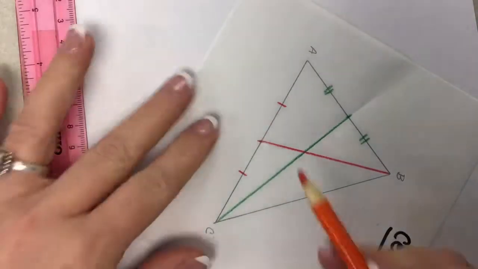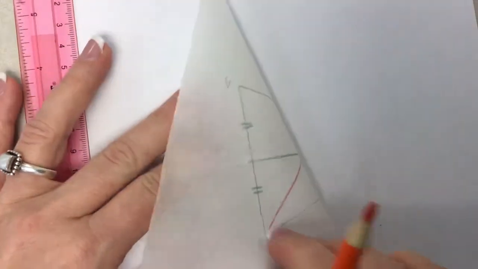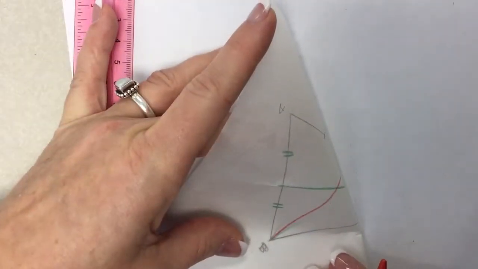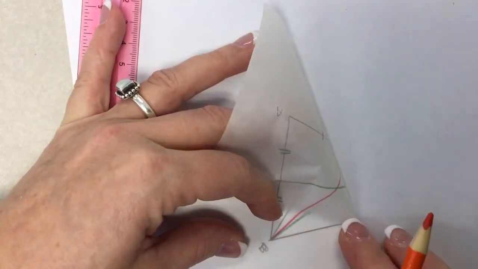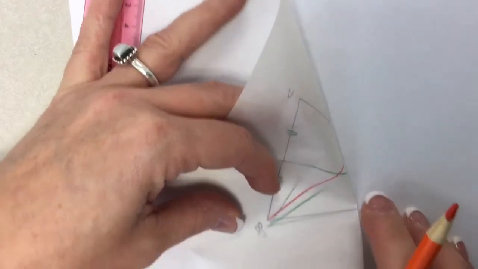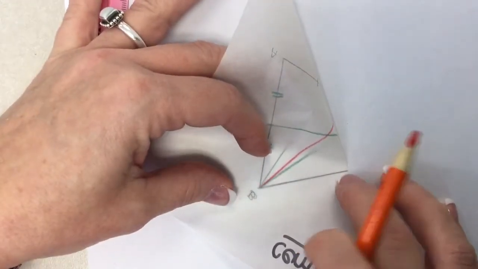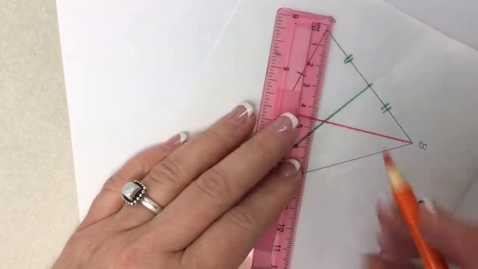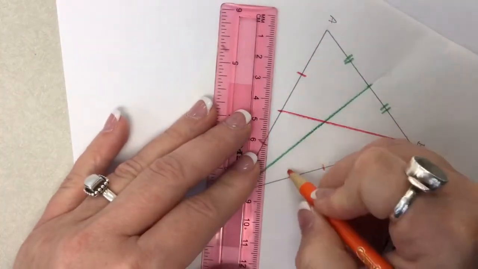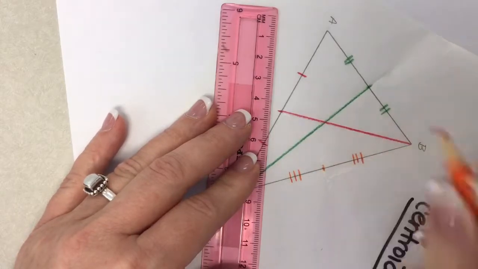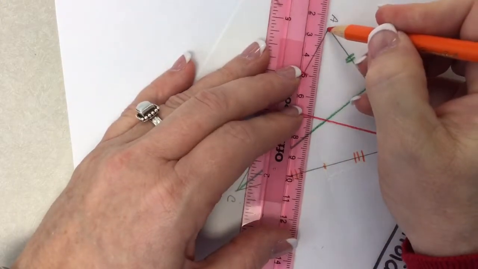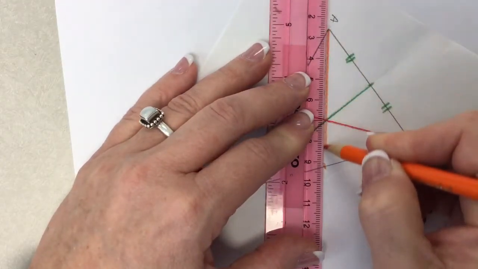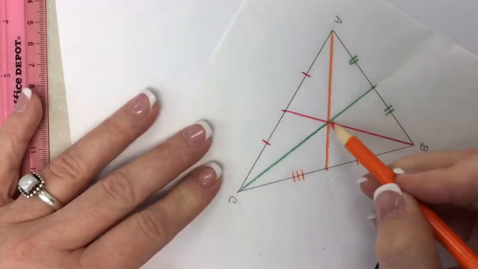And then I have one more side to work on. So again, I'm going to fold B and C on top of each other such that I know that the distance from B to my fold and C to my fold are the same distance. I'm just going to pinch it. I call it pinching. It's not really pinching like you do on St. Patrick's Day or something, but whatever, it is there. Then I'll put my tick marks on there, and hope that my last median, oh my goodness, intersects at the same point.